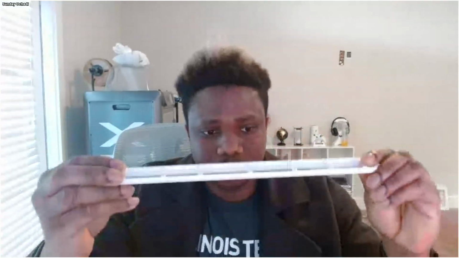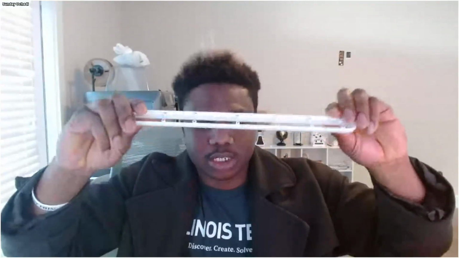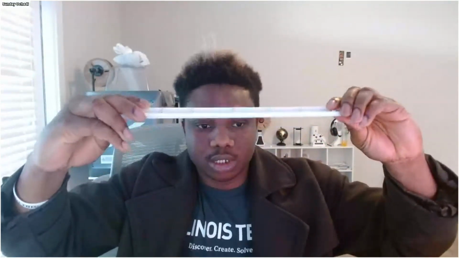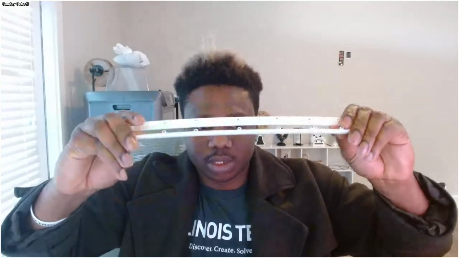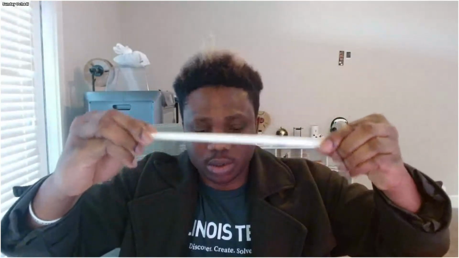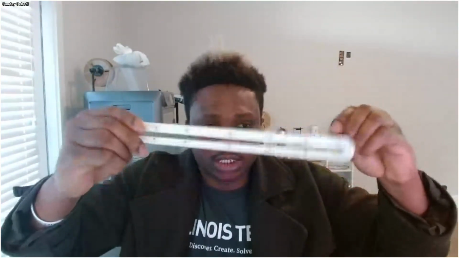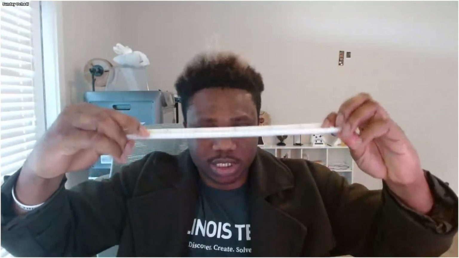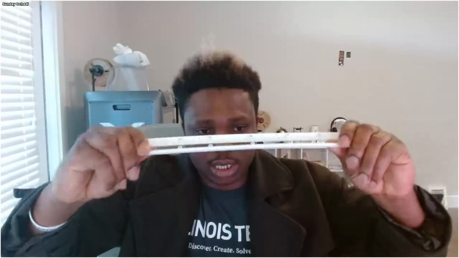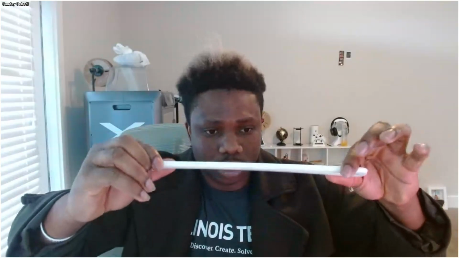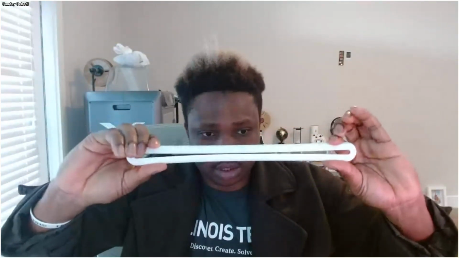So this is the base. And based on what I said, you can see it's slightly flexible, which is good. So if it falls, it bounces a little, but even with the flexibility, it's still a little rigid along the lines. So it's strong enough to hold the stuff. As you see, it's flexible.